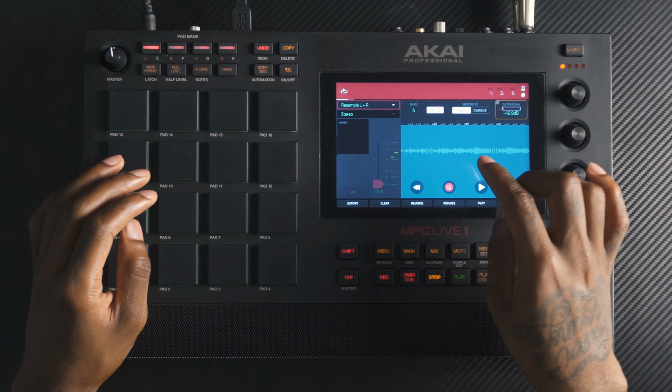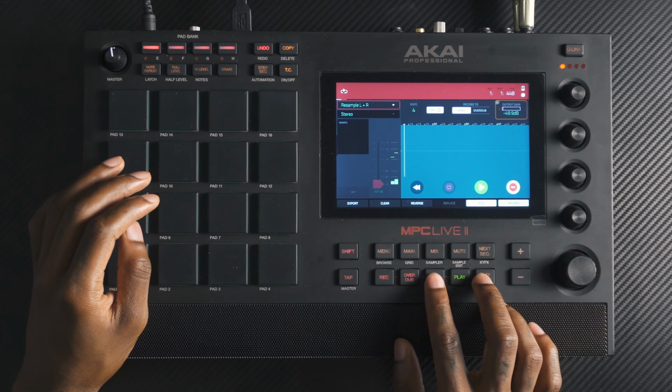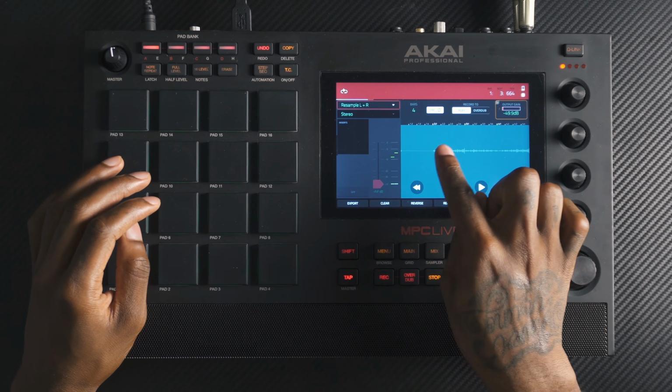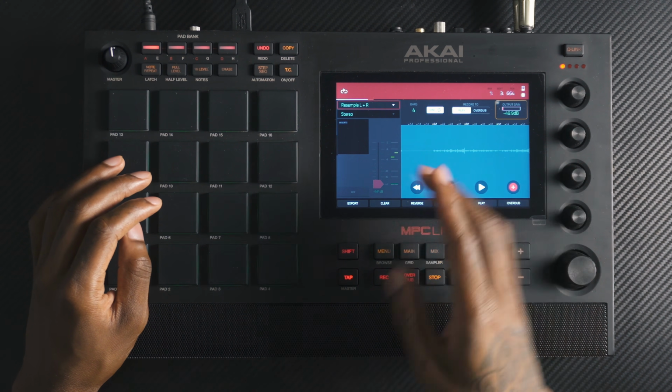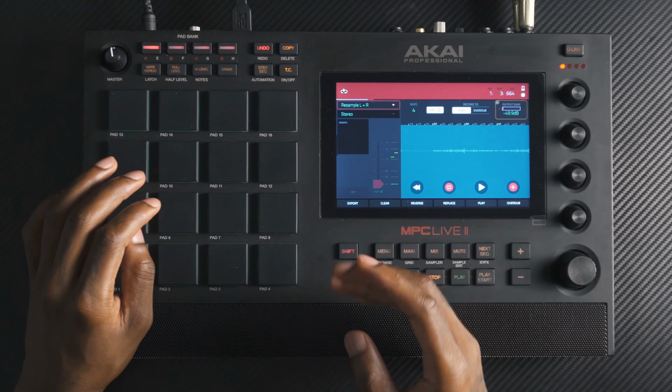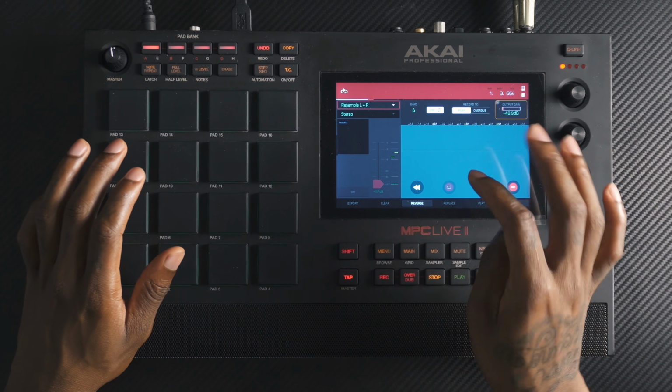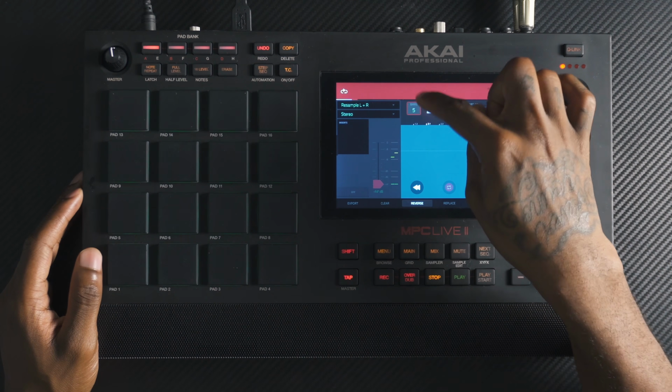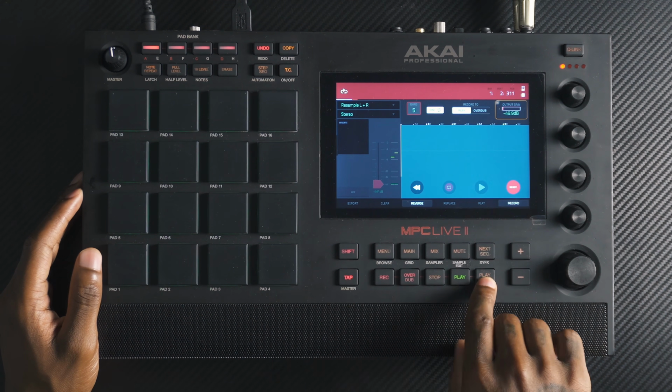So go in to looper, just clear that, record. So for this one, since the reverse is coming in like a bar after, and this is not an MPC thing, it does the same thing with FL. Now a quick workaround for that is to do 5 bars. So let's record it.